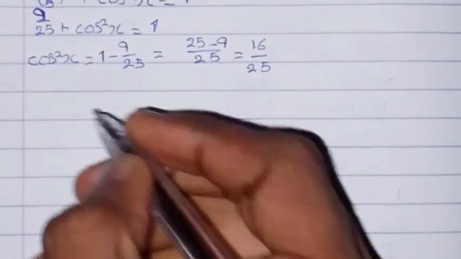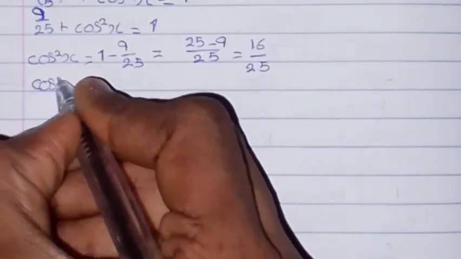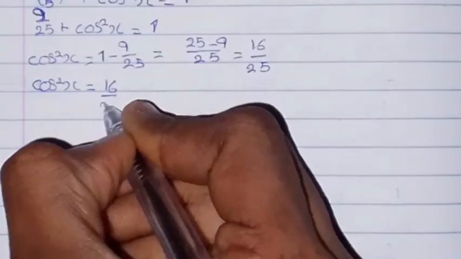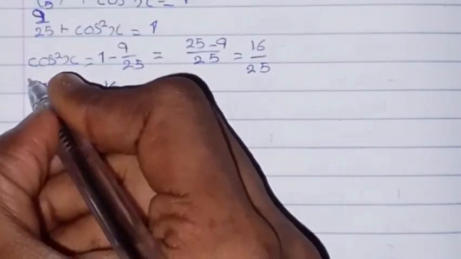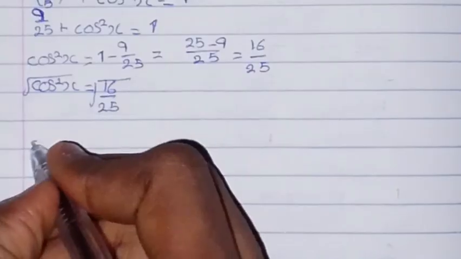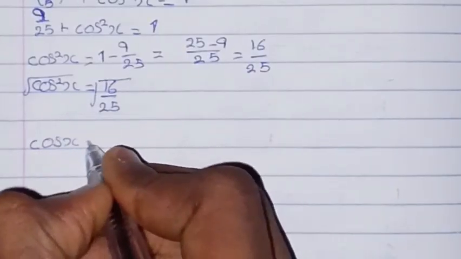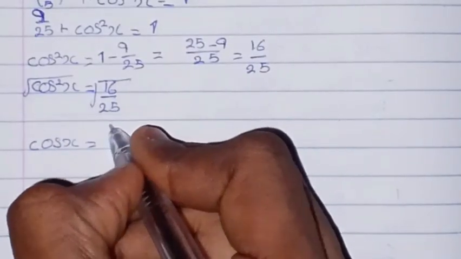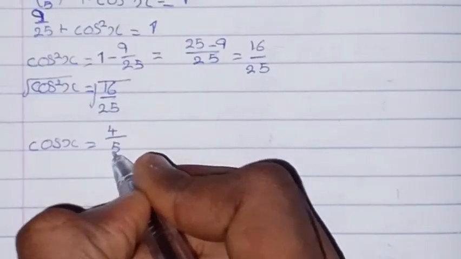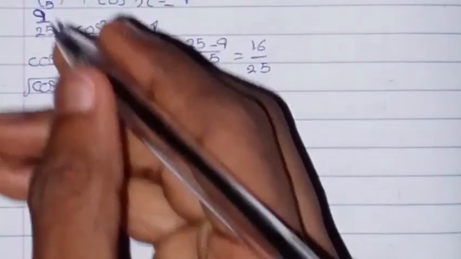So we have that cos square x is equals to 16 divided by 25. To find cos x, we square root both sides. So square rooting both sides, we get that cos x will be equals to the square root of 16, which is 4, and that of 25 is 5. So that's the value of cos x. So that's for question i.